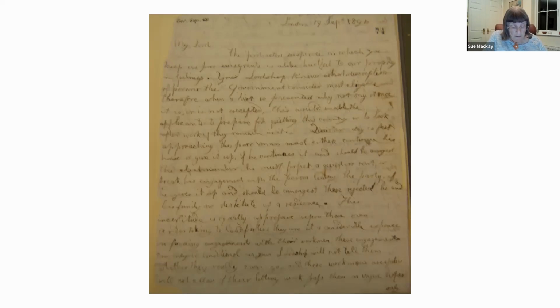The poor man must either continue his house or give it up. If he continues it and should be amongst the elect number, he must forfeit a quarter's rent or break his engagement with the person leading the party. If he gives it up and should be amongst those rejected, he and his family are destitute of a residence. This incertitude is equally oppressive upon those men undertaking to lead parties. They are at a considerable expense in forming engagements with their workmen. These engagements can only be conditional, as your lordship will not tell them whether they really can go, and these workmen's necessities will not allow a day of their letting work pass them in vague hopes only.